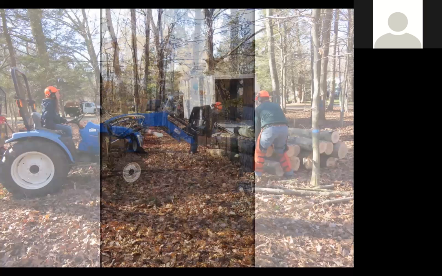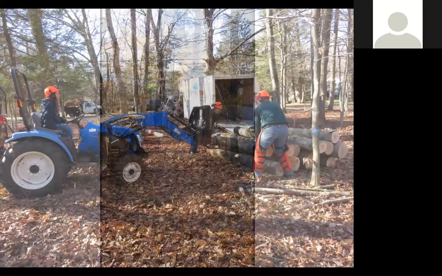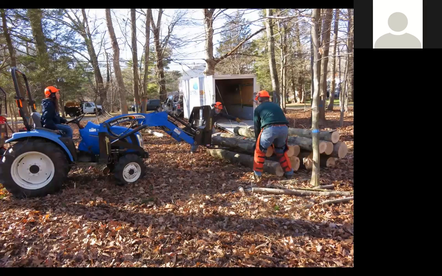The tractor has some additional capabilities. If you get it set up with forks and so forth, you can do a little bit of sorting. You can do a little bit of piling. These logs are just being piled roadside for sale, and it makes for keeping the landing area nice and tidy.